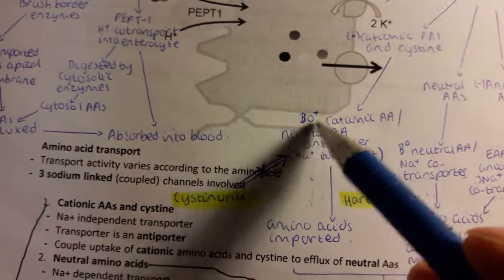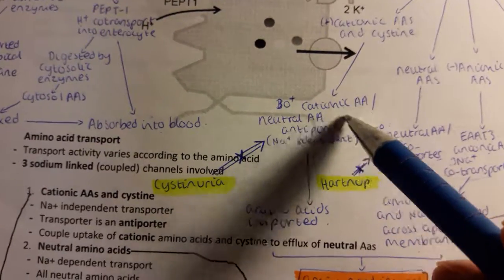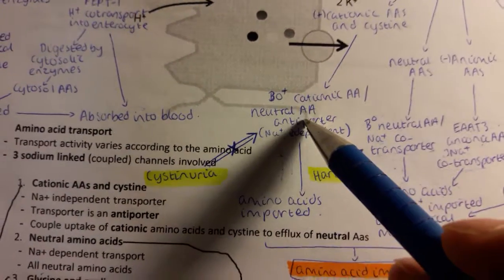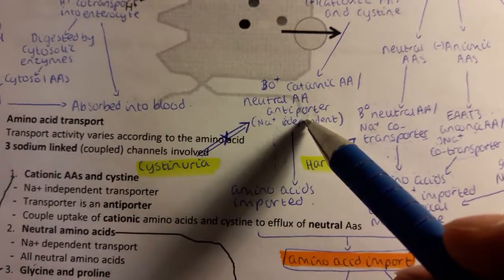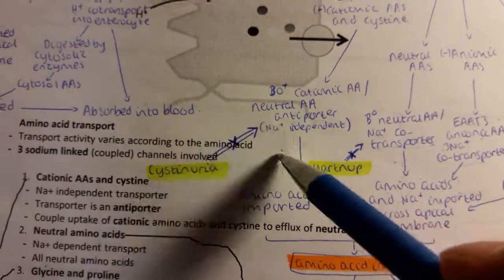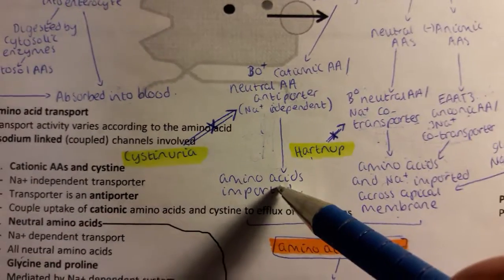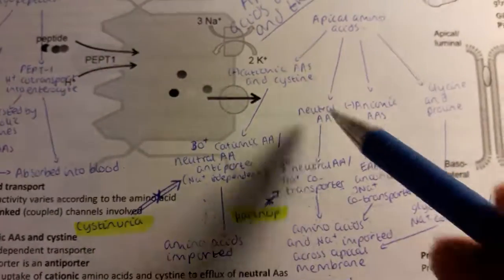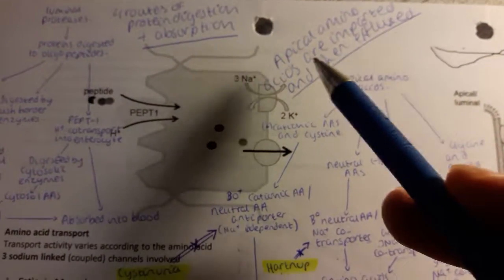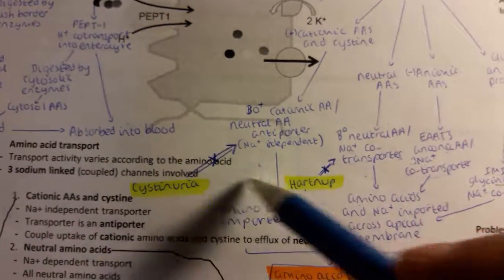Whereas the B0,+ cationic amino acid and cysteine, neutral amino acid antiporter was sodium independent, and instead it required neutral amino acids being pumped back out into the lumen. So that results in the import of just amino acids.